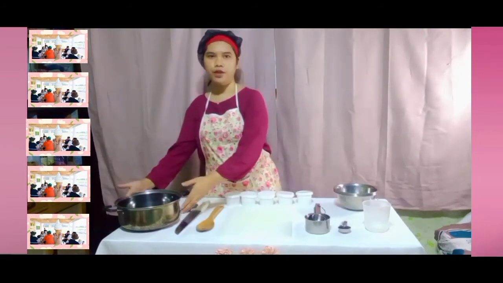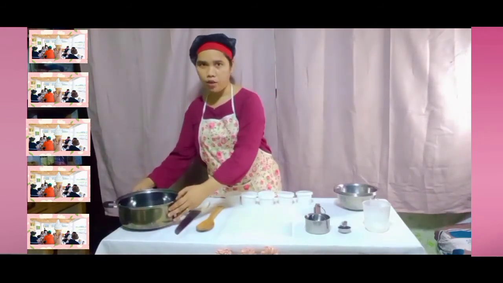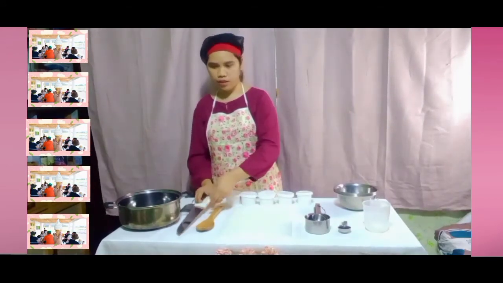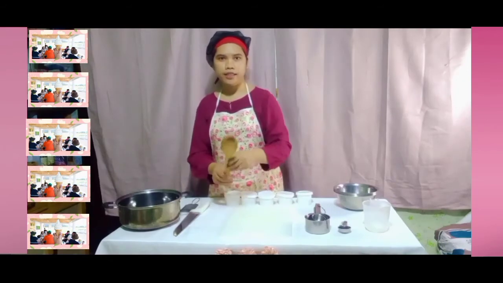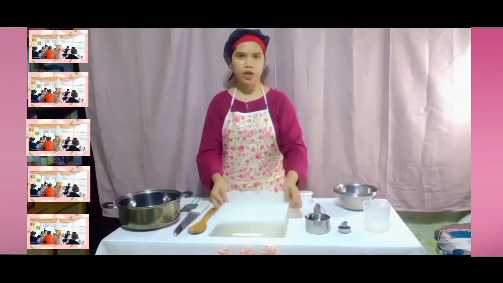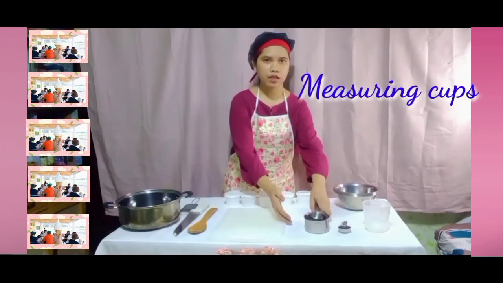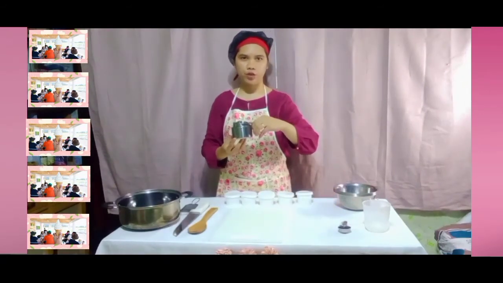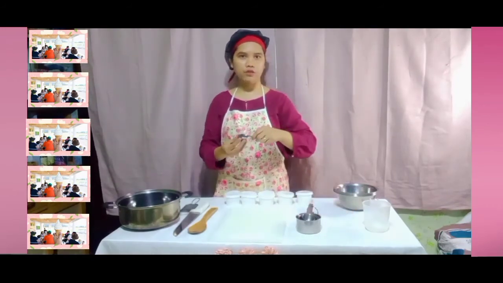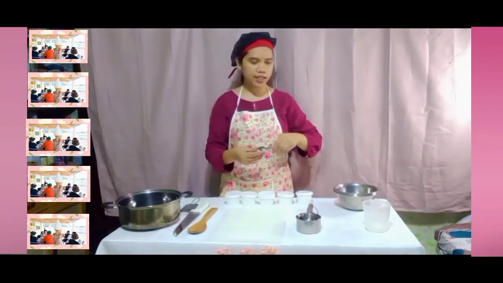Okay, so the first one is the casserole. It is used for cooking. And then we have here the knife. It is used for slicing the mango if you want it cubed. And then the next one is the wooden spoon for stirring. And then the chopping board for chopping. And then we have here the measuring cups for dry ingredients, for measuring the sugar. And then we have here the measuring spoon to measure the small amount of the gelatin powder.